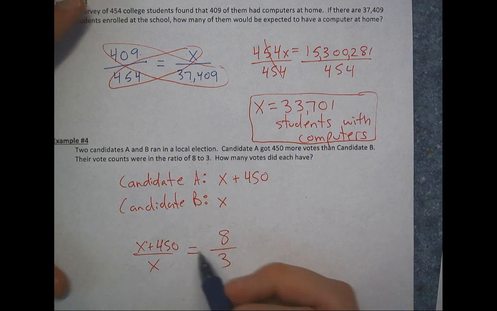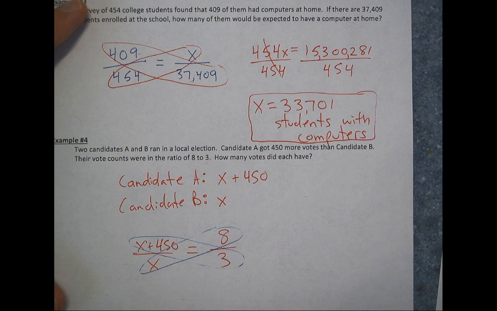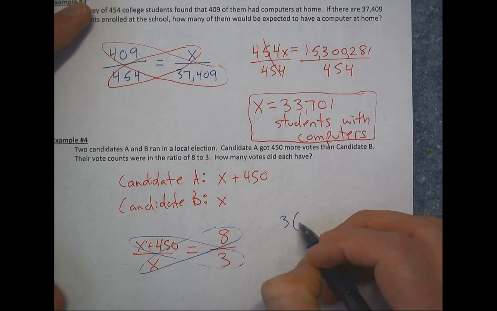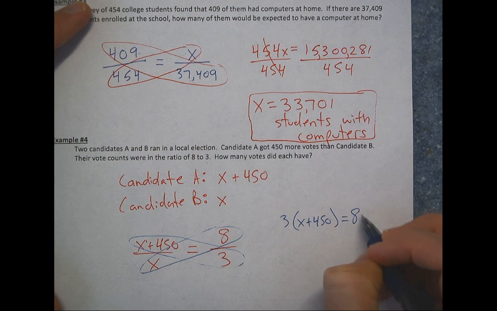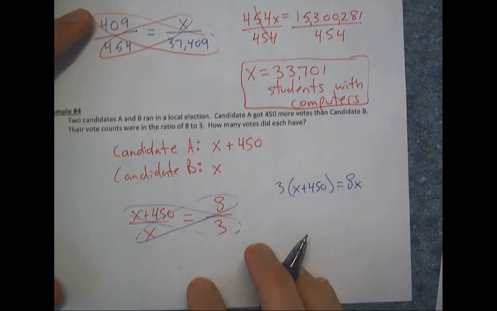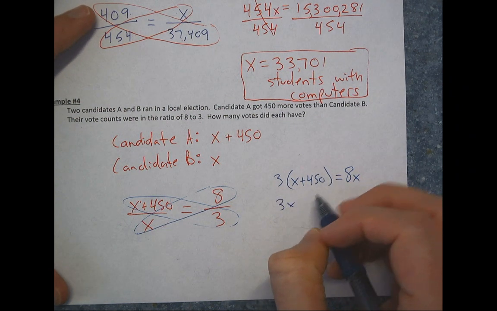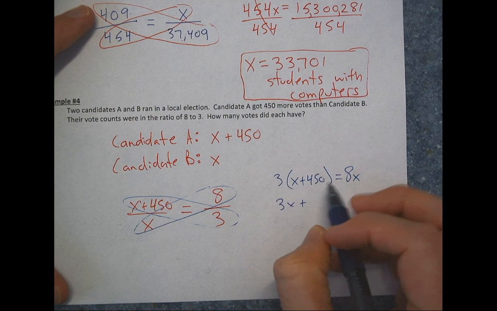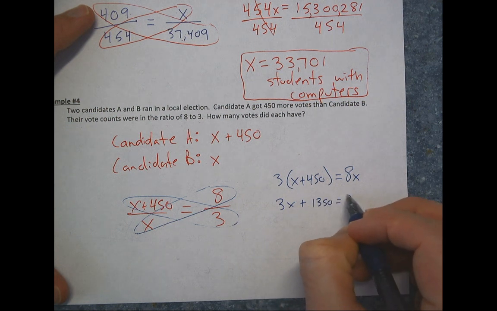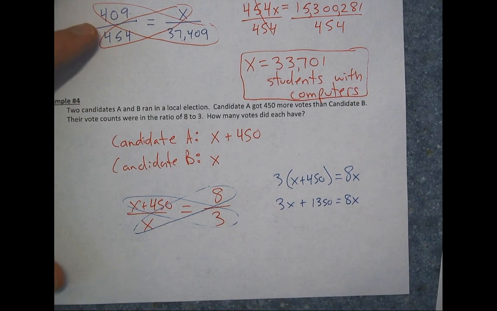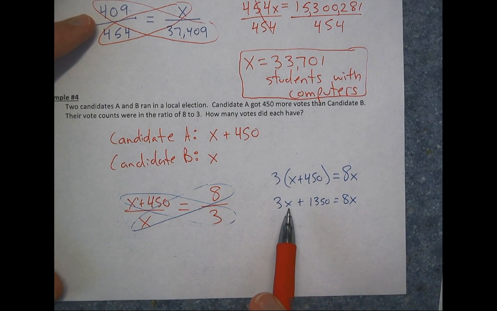So now let's go ahead and cross multiply. So we're going to do this. We're going to do this. So 3 times x plus 450 has to equal 8 times x. So let's go ahead and distribute. 3x plus, when I multiply these, I get 1350. All right, I have used the distributive property to simplify, get rid of parentheses.